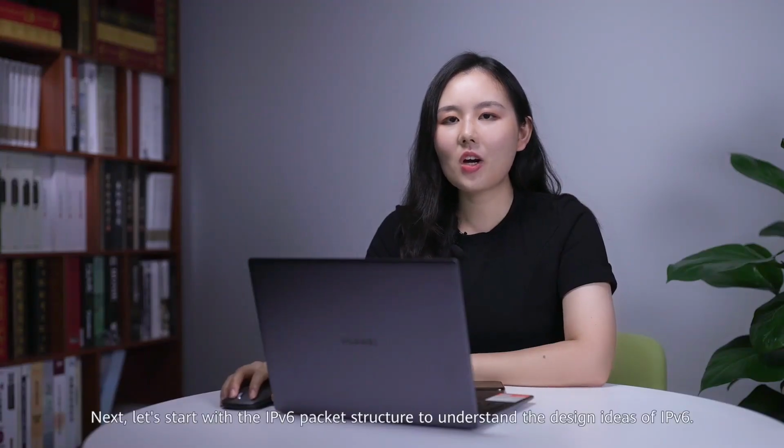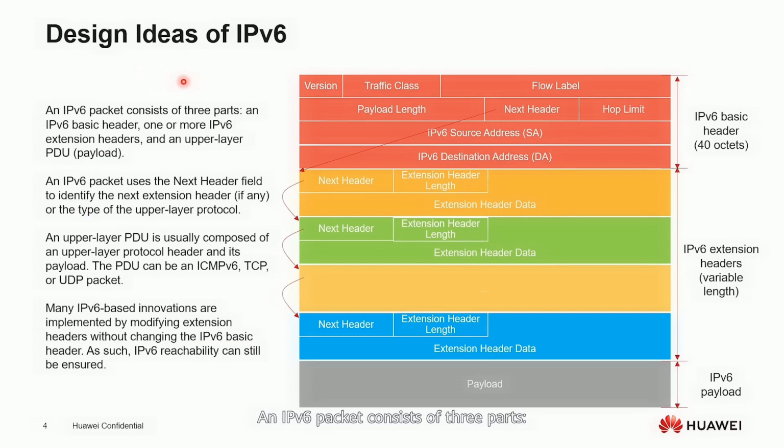Next, let's start with the IPv6 packet structure to understand the design ideas of IPv6. An IPv6 packet consists of three parts: an IPv6 basic header, one or more IPv6 extension headers, and an upper layer PDU. An IPv6 packet uses the next header field to identify the next extension header or the type of upper layer protocol.